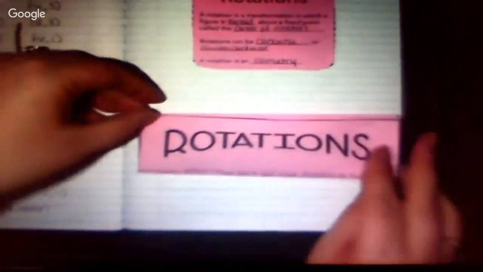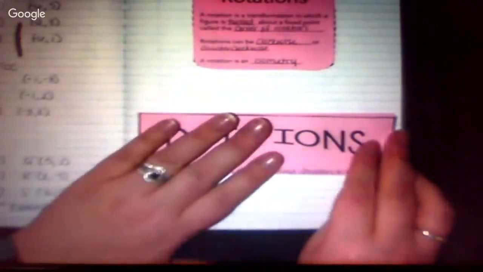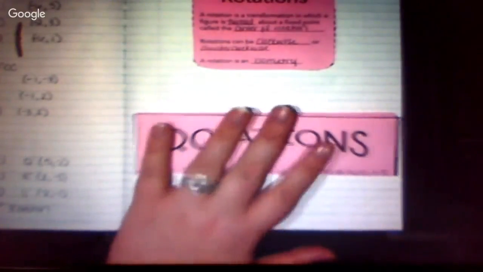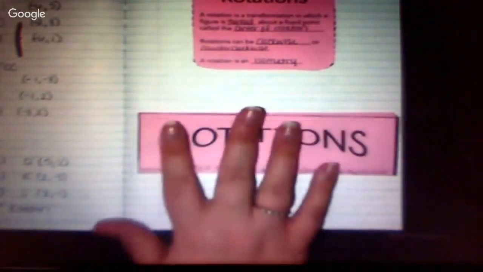Just somewhere towards the bottom of the page. It doesn't have to be clear at the bottom. That's all that's going on that page. And glue it down.